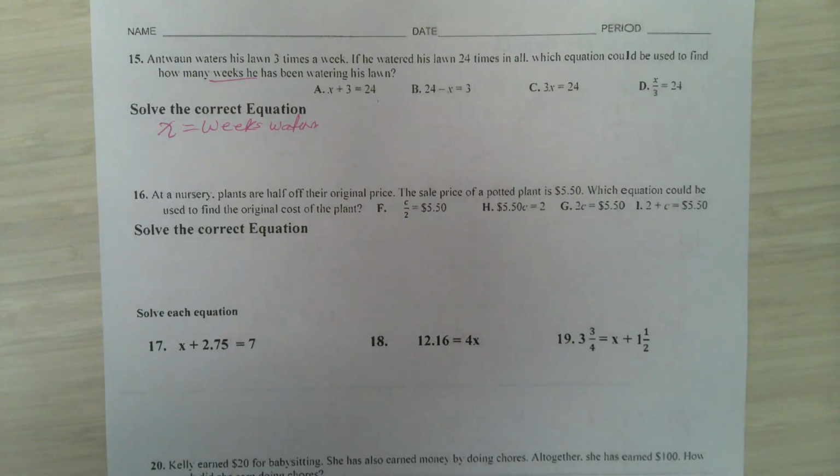All right. So we got to think about it. Antoine watered his lawn 3 times a week. If he watered his lawn 24 times in all, which equation could be used to find how many weeks he has been watering?